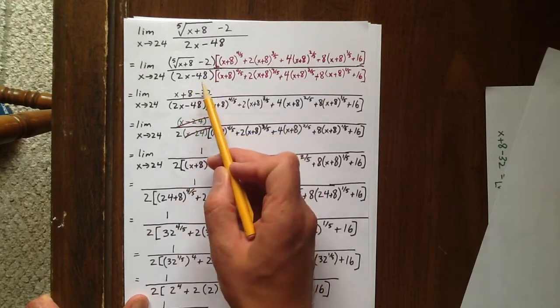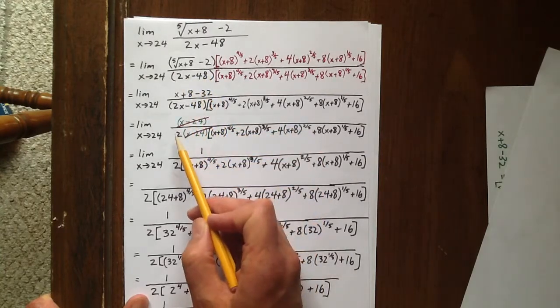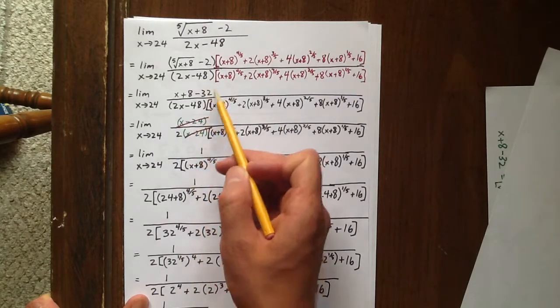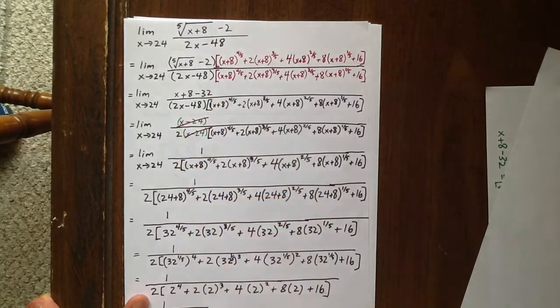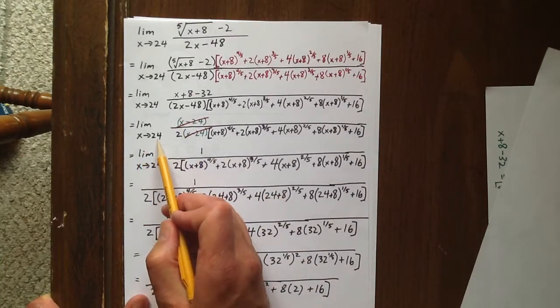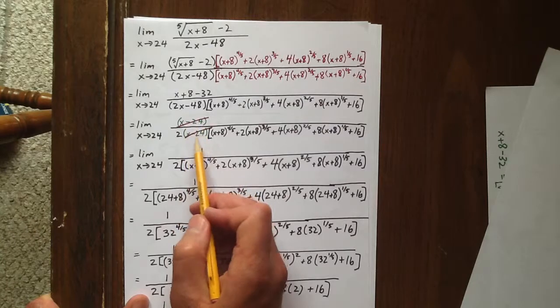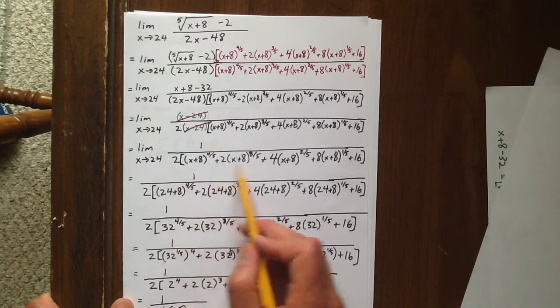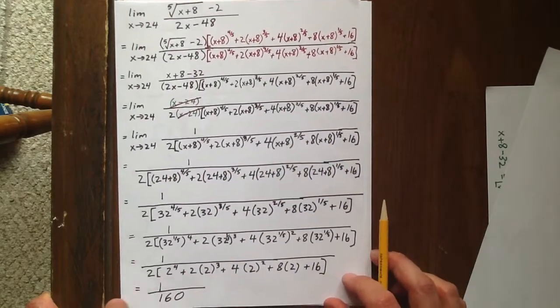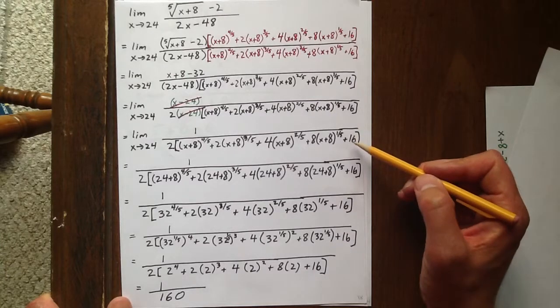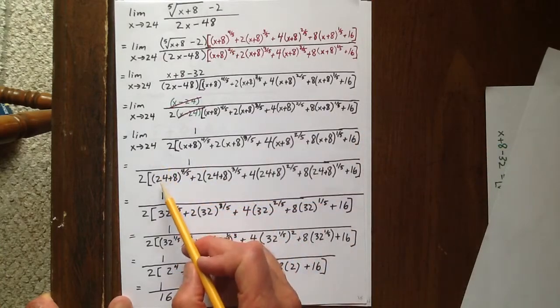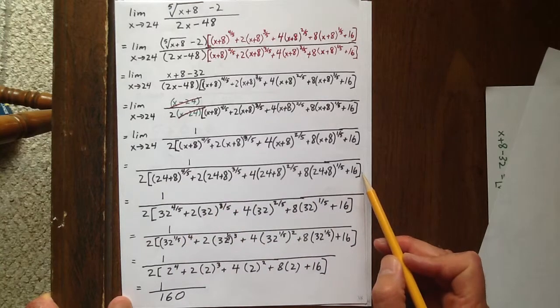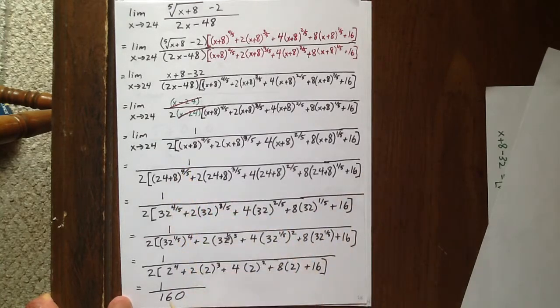We have 2x minus 48 in the denominator, and that can factor to 2 times (x minus 24). X plus 8 minus 32 simplifies to x minus 24. And we've found our offending factor in both the numerator and the denominator. Crossing those out leaves us with this expression, 1 over 2 times that lengthy factor. Substituting in a value of 24 for x now does not lead to any problems, and we get our final answer for the limit as x goes to 24 of this expression as 1 over 160.